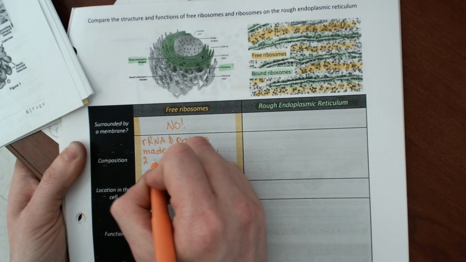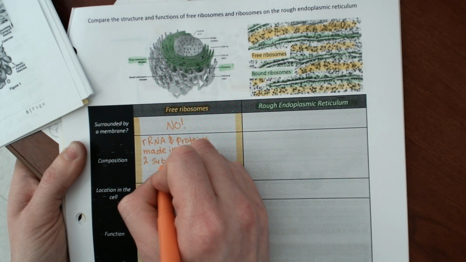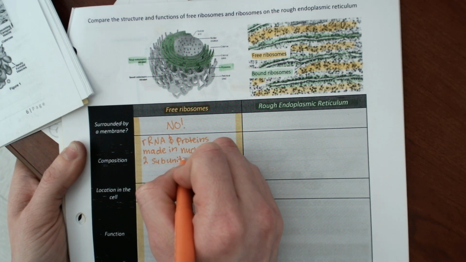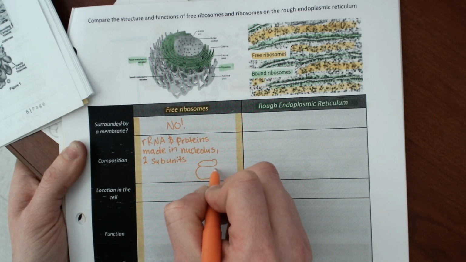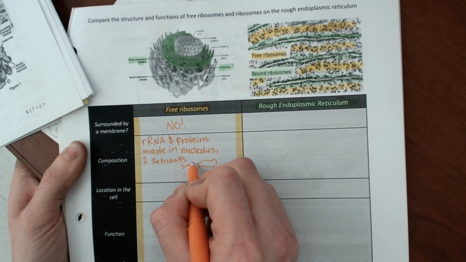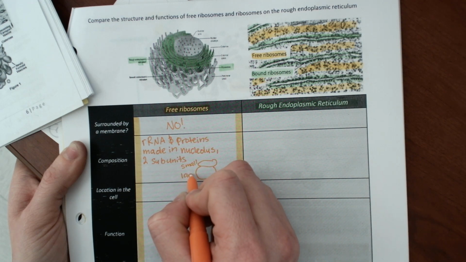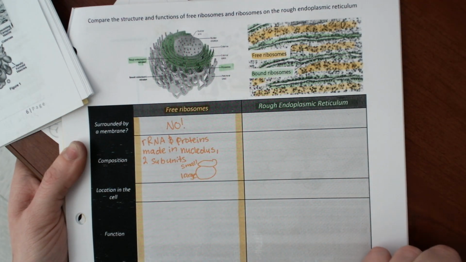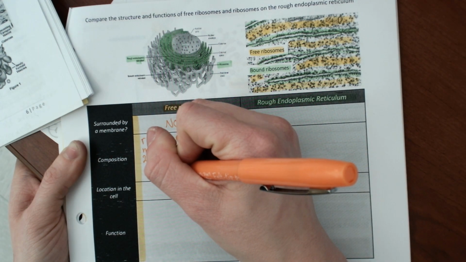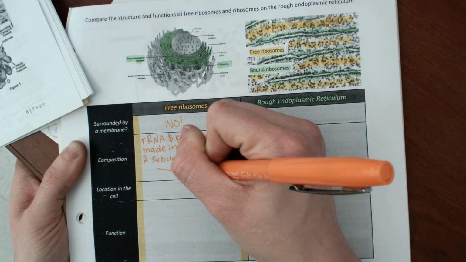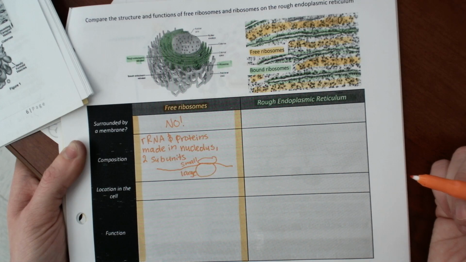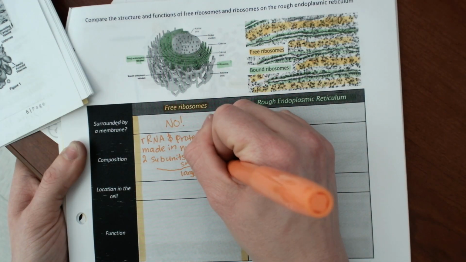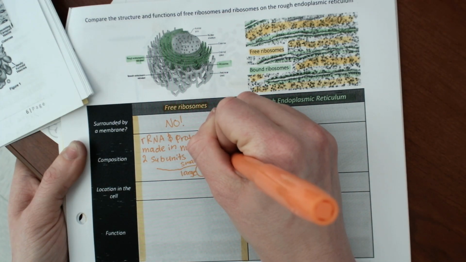They have 2 subunits, your small one and your large one. So when they do protein synthesis, the RNA goes through the middle, almost like receipt paper. We'll call that mRNA.